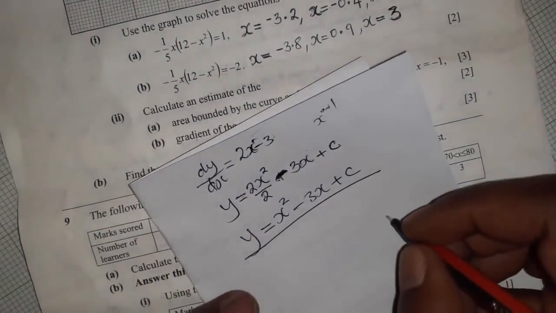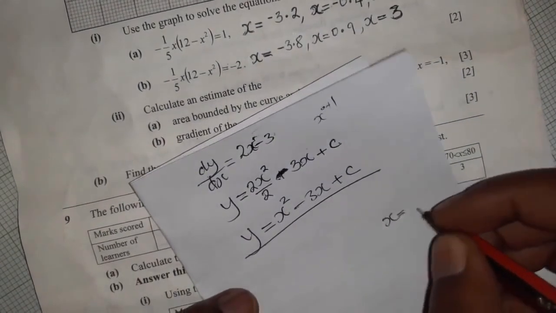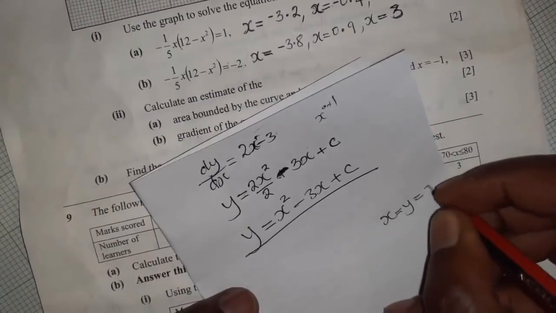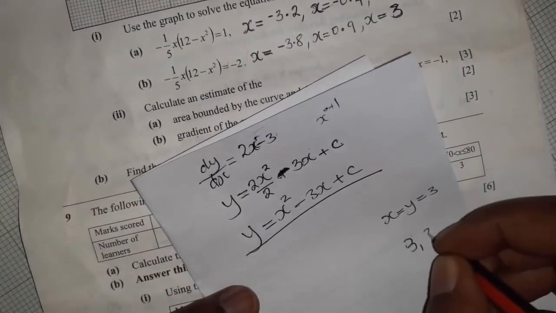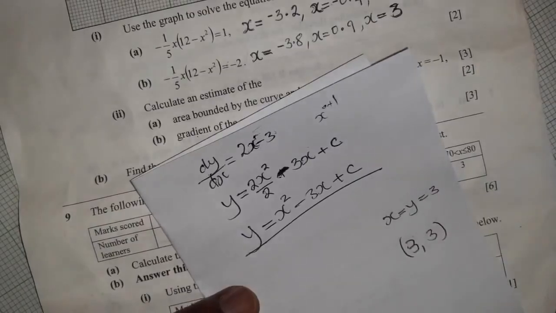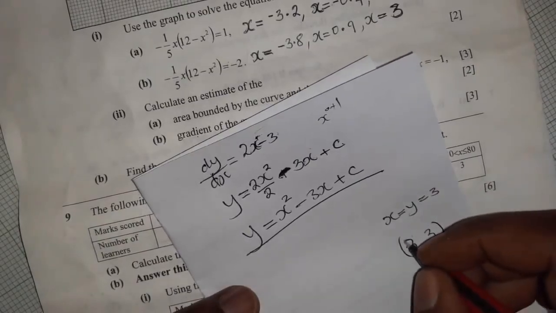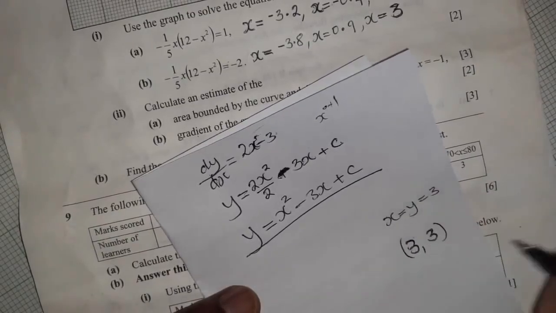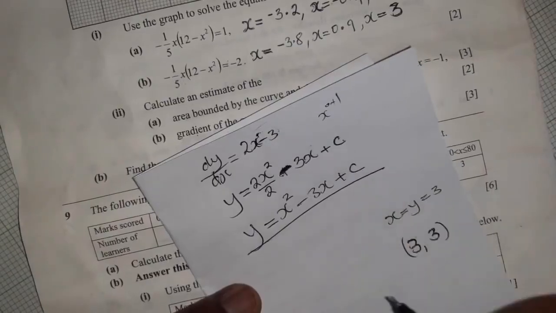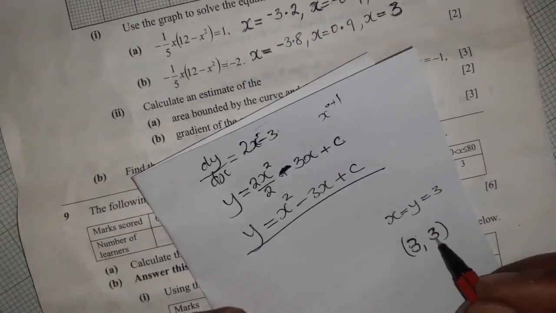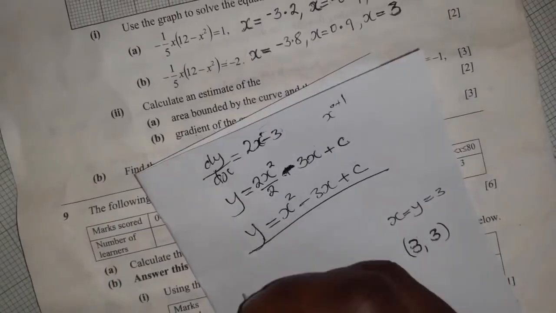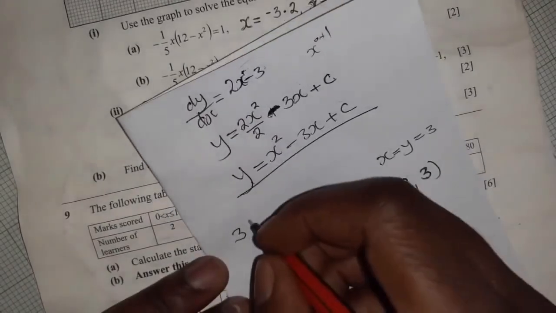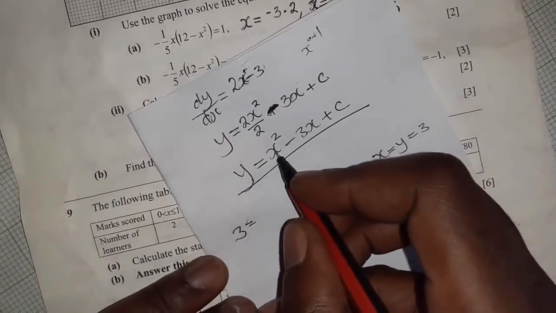Then take note, we are told that x is equal to y, so the coordinates are (3, 3). Now we want to find the value of c when y is equal to 3 and x is equal to 3. Where there is y, I'm going to put 3. Where there is x, I'm going to put 3.